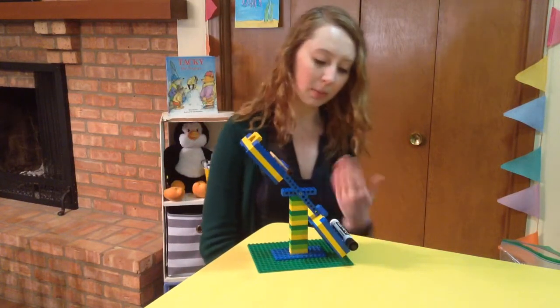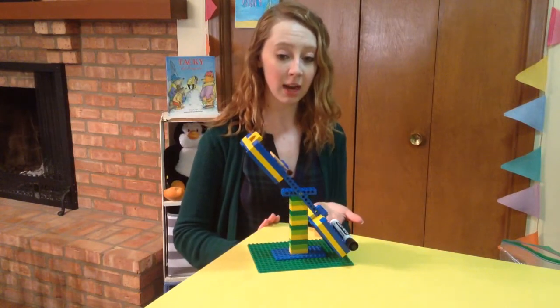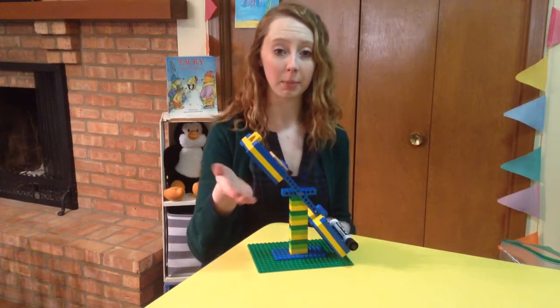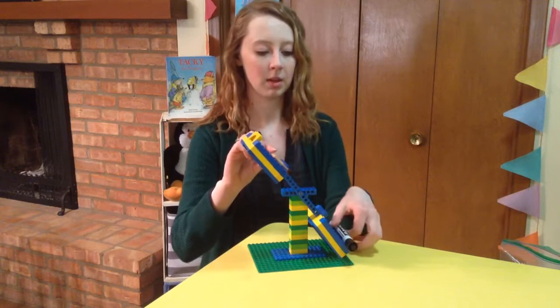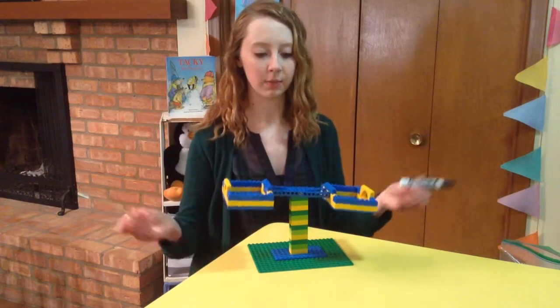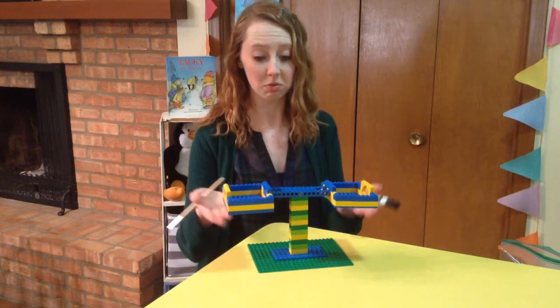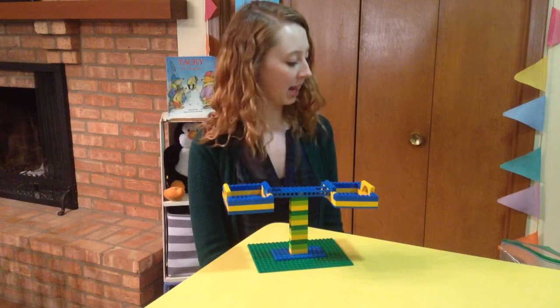It looks like the marker, which is heavier than the paintbrush, pushes one side of the scale down. So the side with the marker went down and the side with the paintbrush went up. The heavy side went down, the light side went up. Let's take them away and see what happens now. Now the scale is even again, which means there's nothing in it. Let's see, what else can we compare?